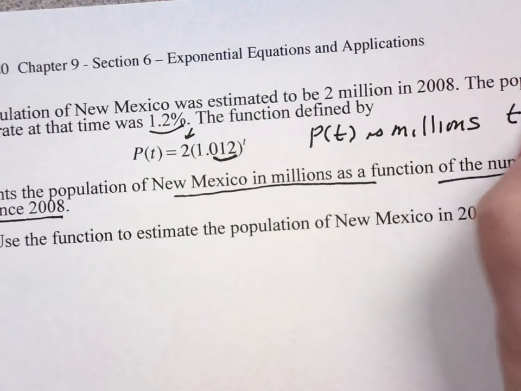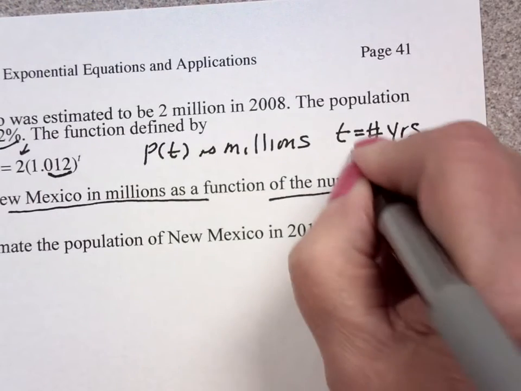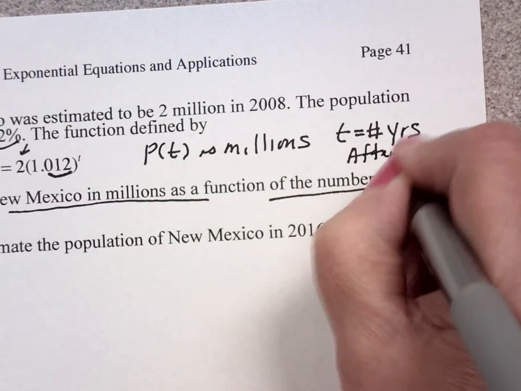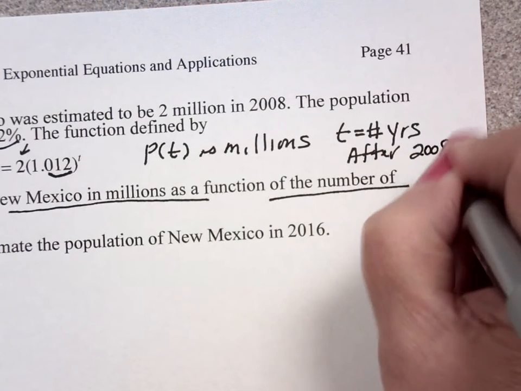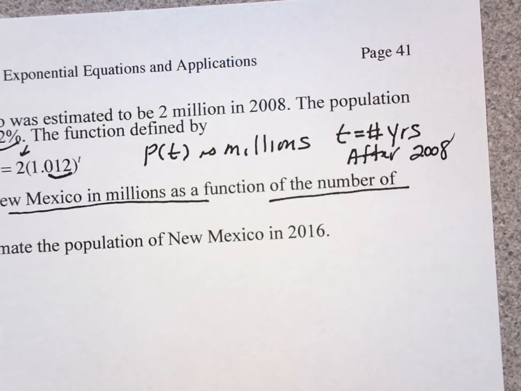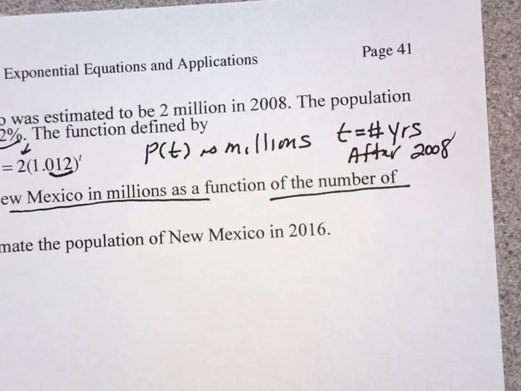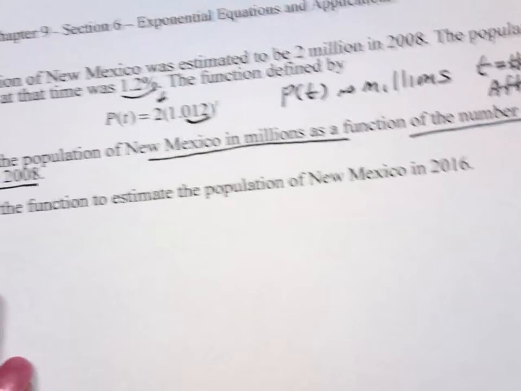So T is the number of years after 2008. So I have to pay attention to that, because they're going to screw me up, you know that.